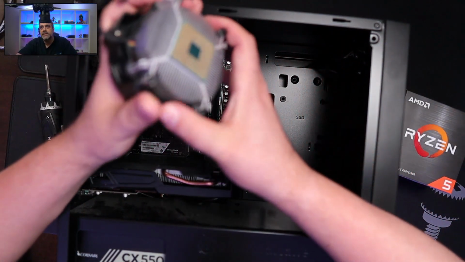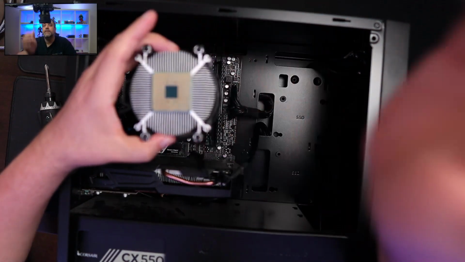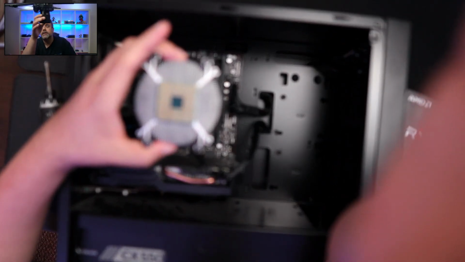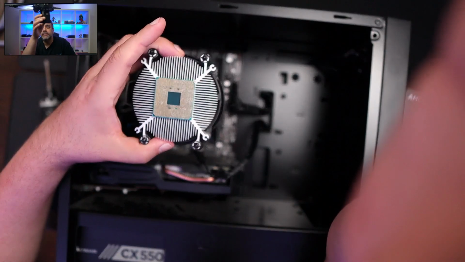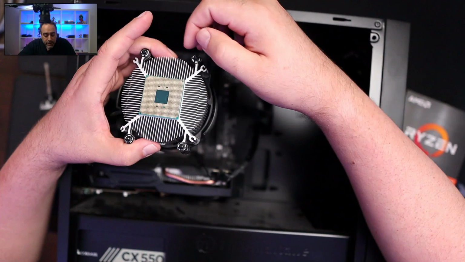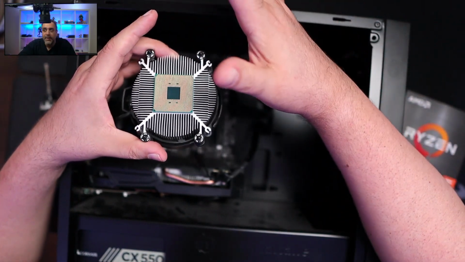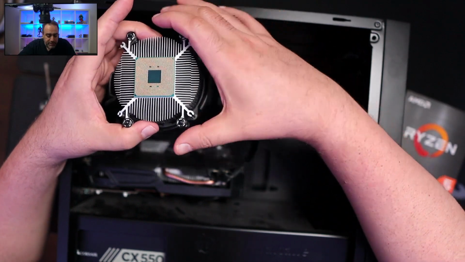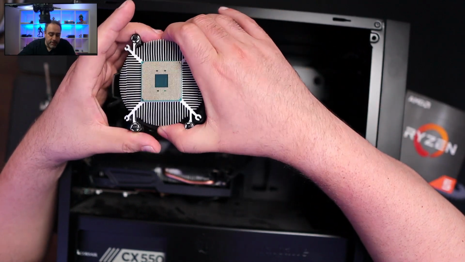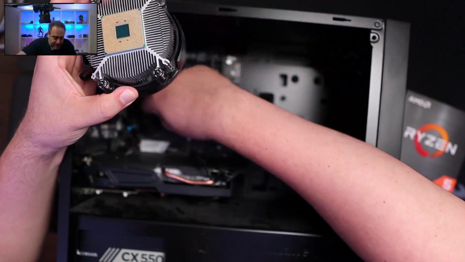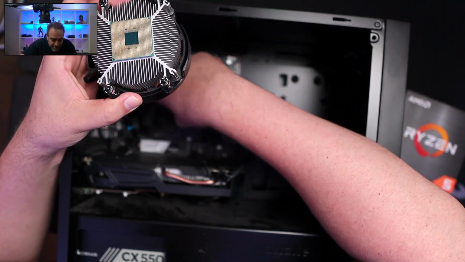Now sometimes this happens when the CPU is a little bit stuck on here. It'll pop out of the socket, which is not good. It's not bad either as long as it goes straight up, which I pulled it straight up. There's no problem here. The only problem is that you could damage your socket if you don't know what you're doing there.